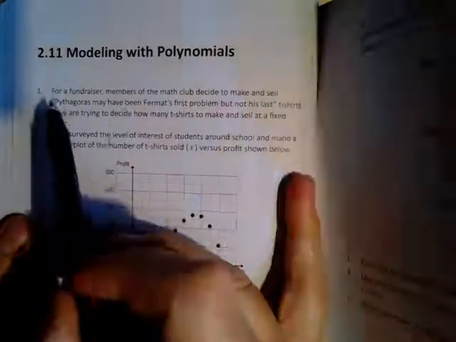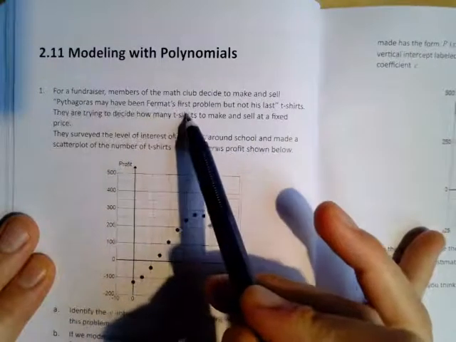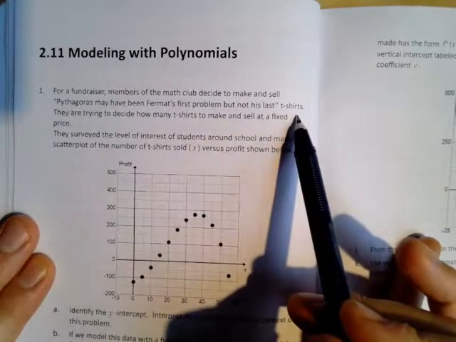For a fundraiser, members of a math class decide to make and sell Pythagoras may have been Fermat's first problem, but not his last t-shirts. Yeah, math joke, don't worry about it.